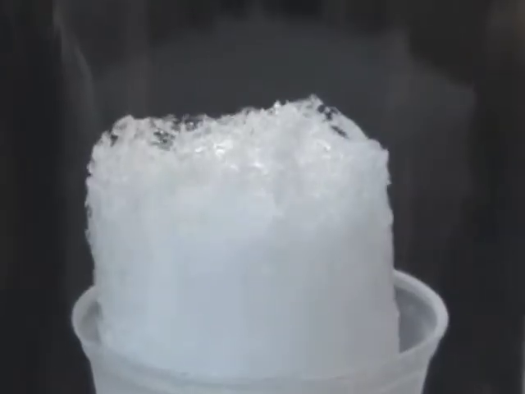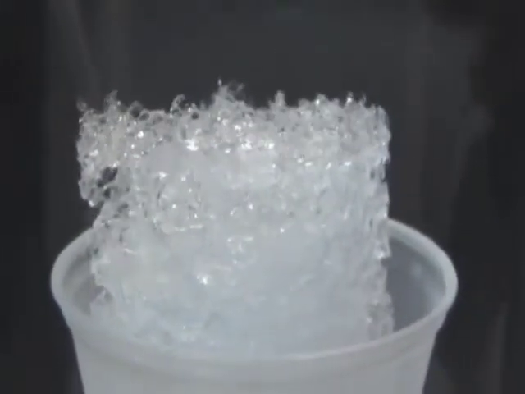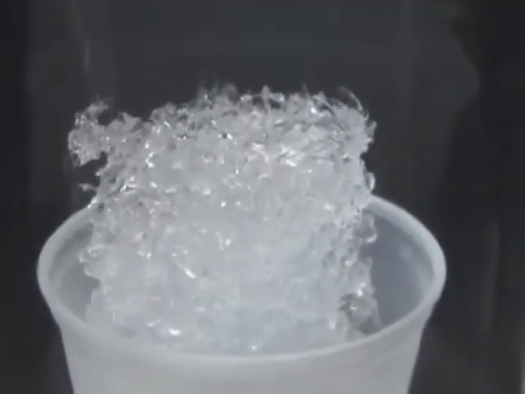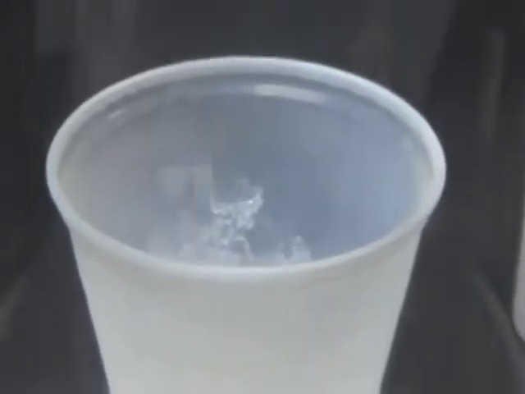Wait, no! As soon as we let the warm air back into the vacuum chamber, the nitrogen melts away. Sadly, Joanna and Steve will not be working with us any longer.